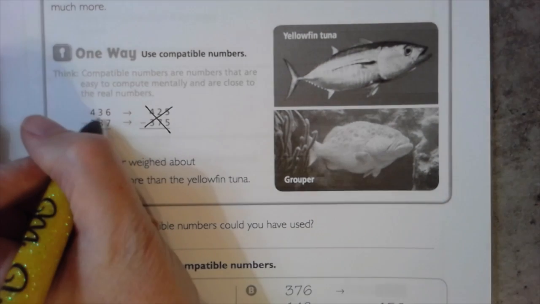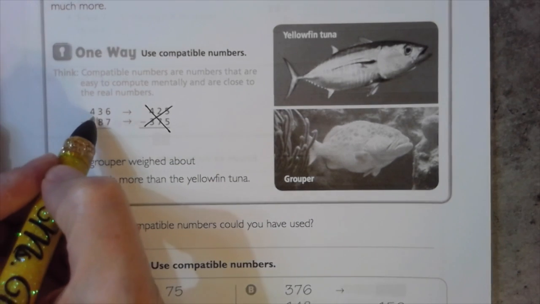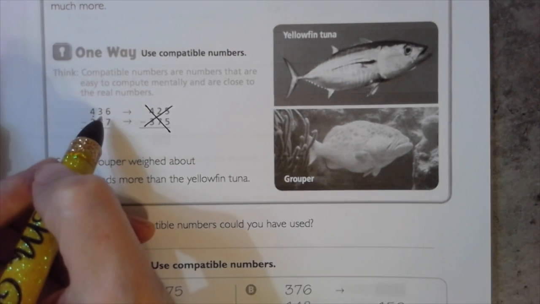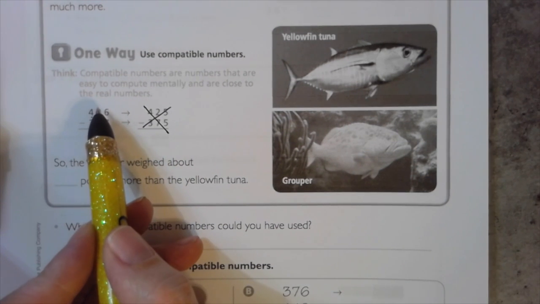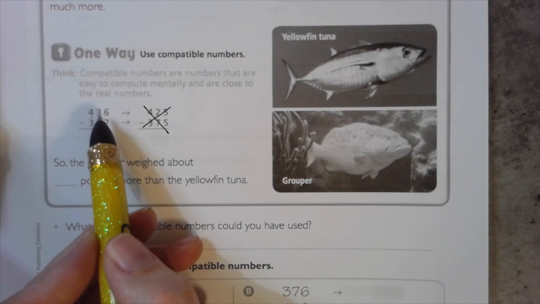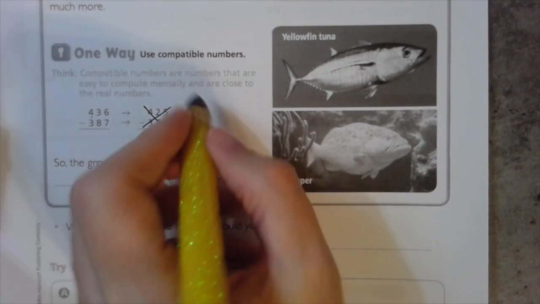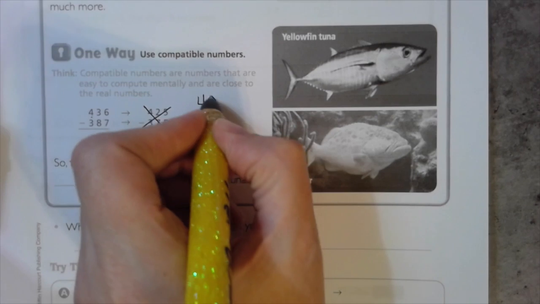What we're going to do is round them to the nearest hundred. So 436 has 400s and 3 tens. The 3 tens tells me to let it rest, so I'm going to keep my 400s and change everything else to zeros. 400.